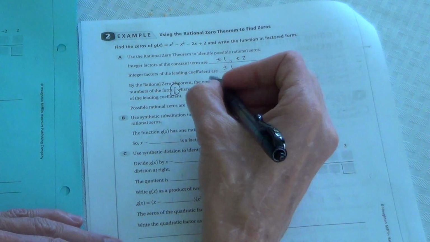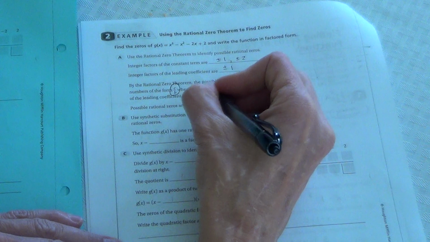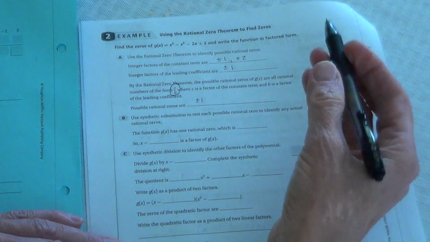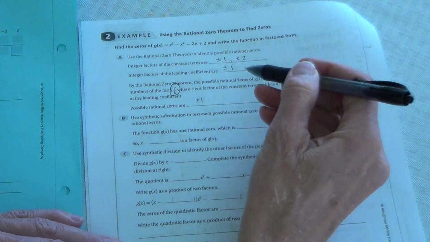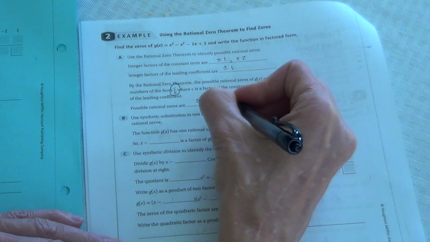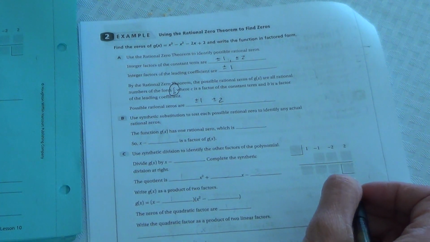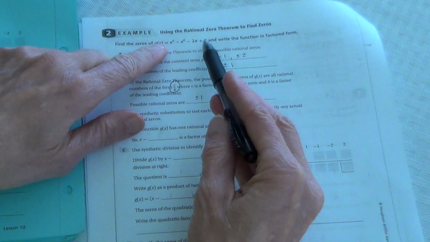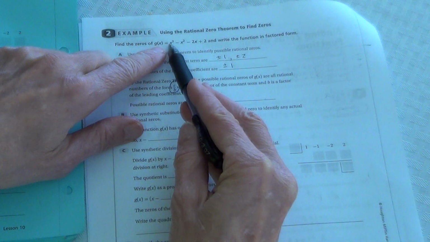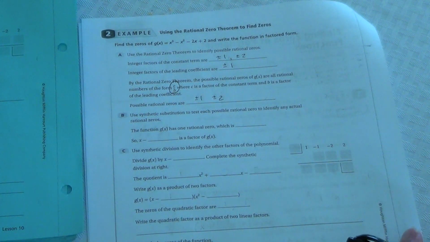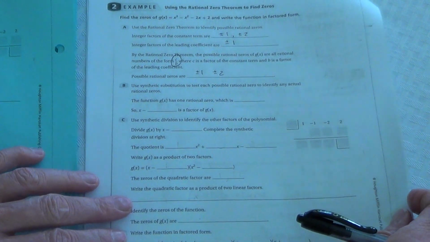Okay, so you take your constant plus or minus 1 over plus or minus 1, that'll still be plus or minus 1, plus or minus 2 over plus or minus 1, so that would be plus or minus 2 as well. That's just something you have to remember. You can take the factors of this over the factors of that to get all your possible zeros. Those are your possible rational zeros. It's not all of them.